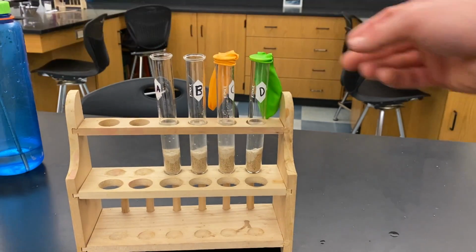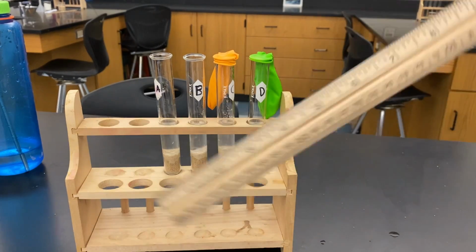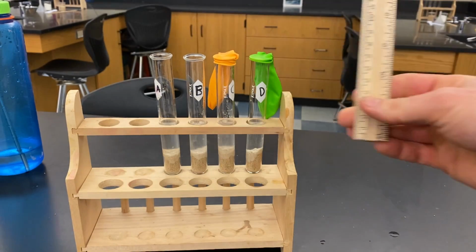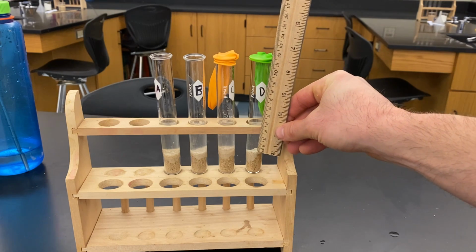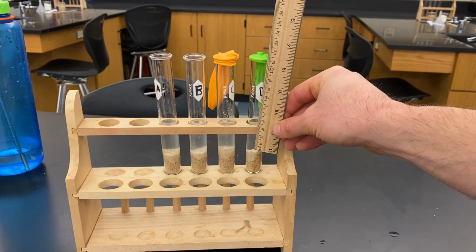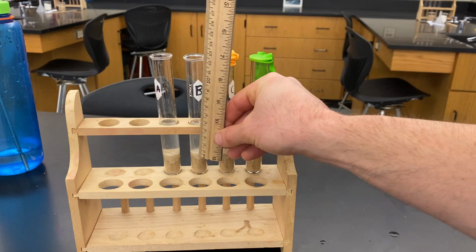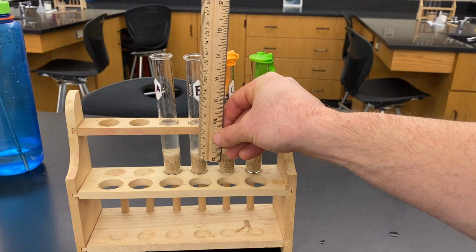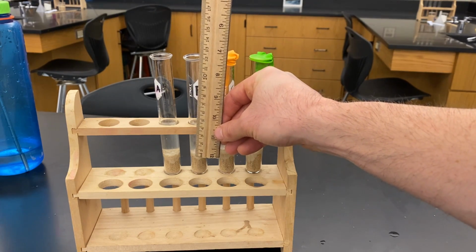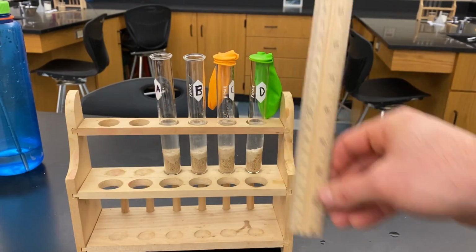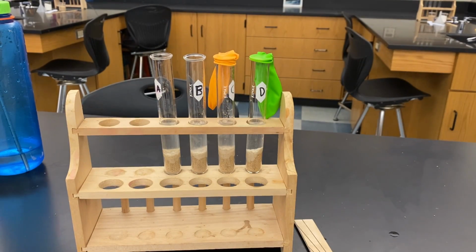How do we measure cellular respiration? How is this going to affect it? Well, you have a ruler, and let's just measure in centimeters. We'll time for about 10 minutes, and we'll measure the foam height afterwards to see how much cellular respiration happened. So we'll measure in centimeters, the smaller side here, for cellular respiration. That is it. Good luck, everyone.